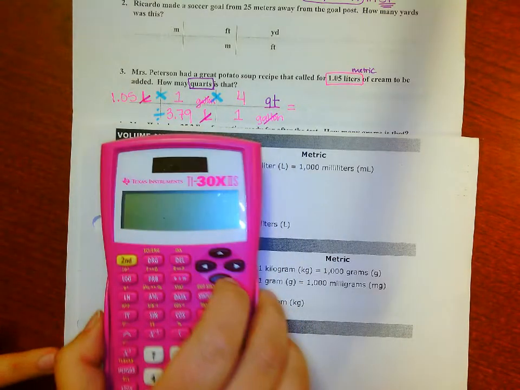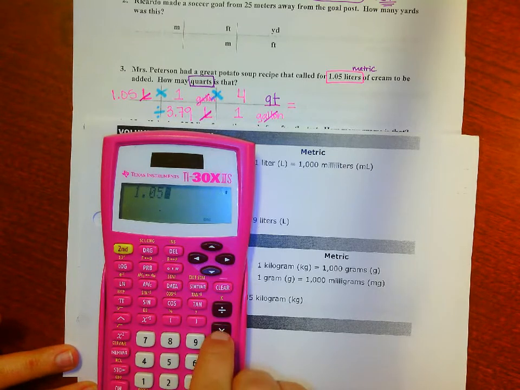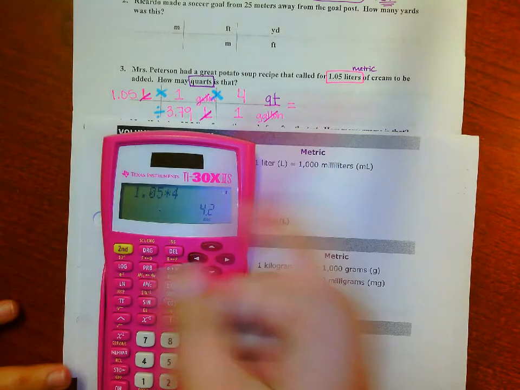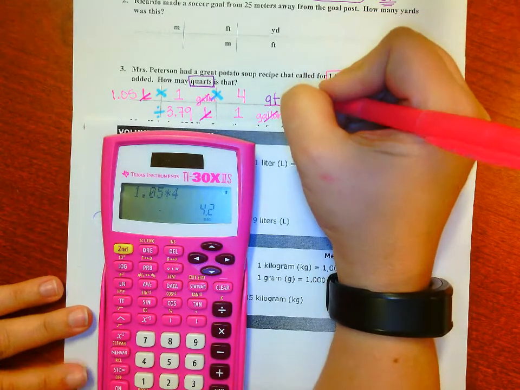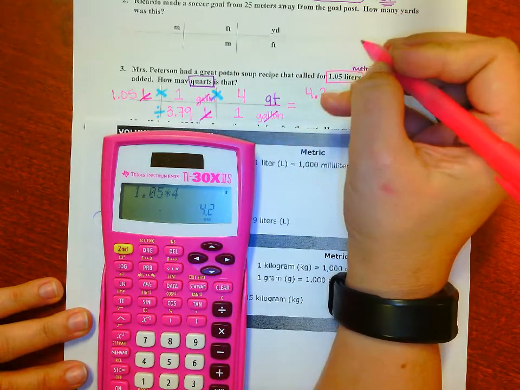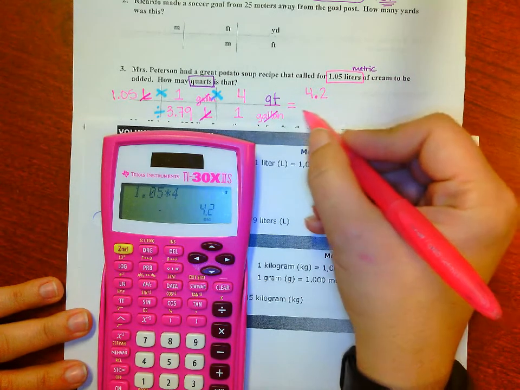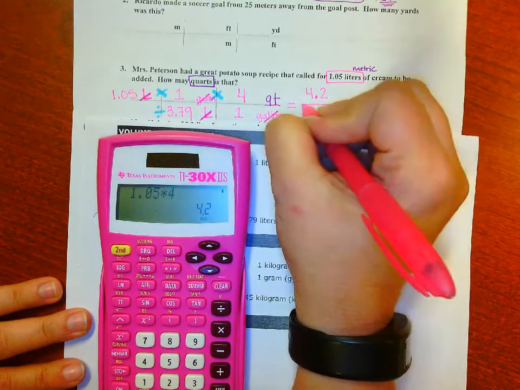So I'm going to grab that calculator, and on the top, I'm going to go 1.05 times 1 times 4. And most of you know anything times 1 or divided by 1 is the same thing, so I really don't show the calculating times 1 because it's a step you don't have to do. So 4.2 is what I get on the top when I multiply.